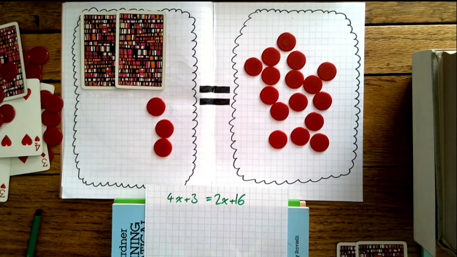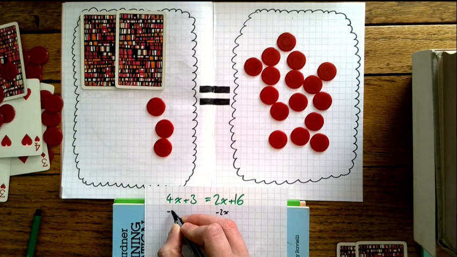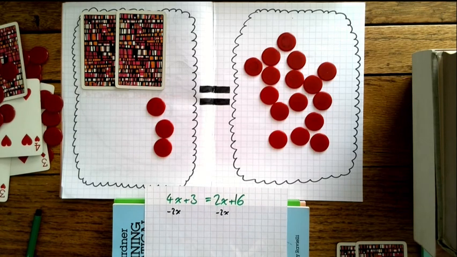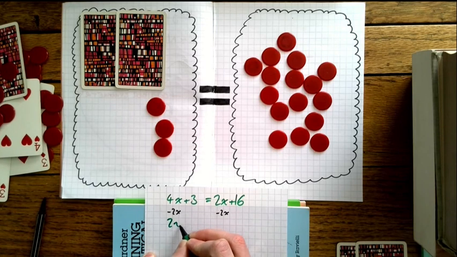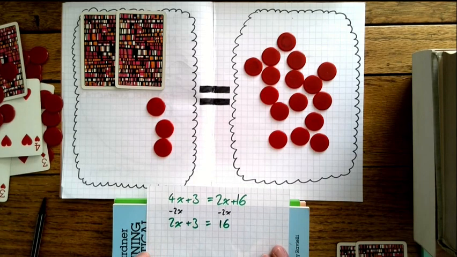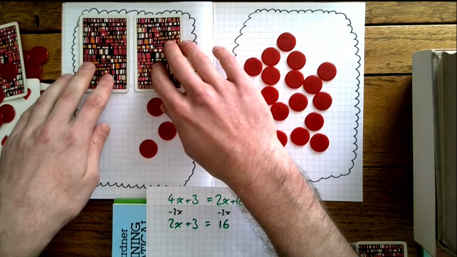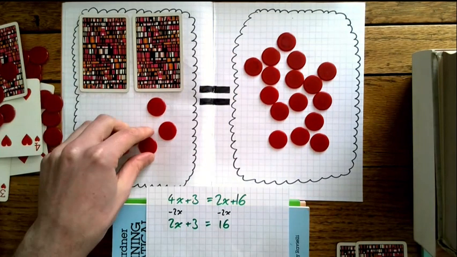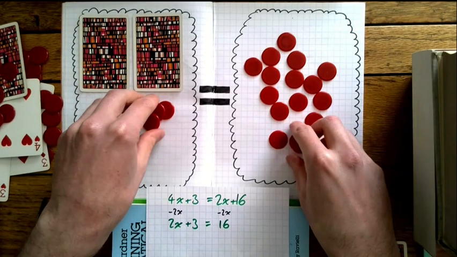Let's write down what we've done there and what we've got. We took away 2x from both sides and we're left with still 2x's over here plus 3, and on this side we've got no more x's anymore and we've just got 16. Great. And as you can see, this has become the simpler one again. It's become the last one that we did. 2x add 3 equals 16. As long as I do the same to both sides, that's fine.